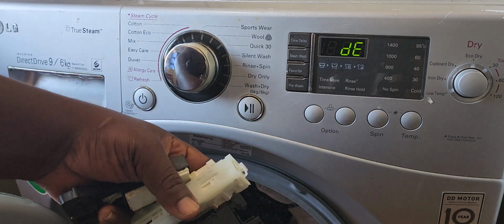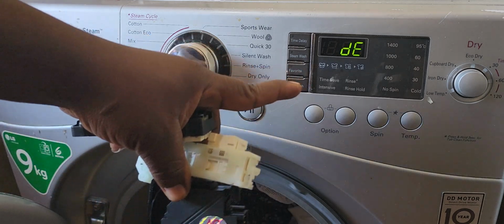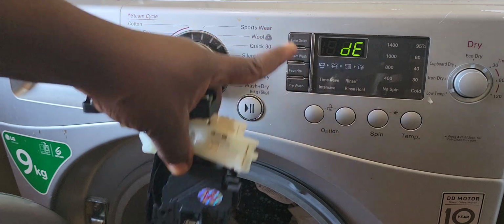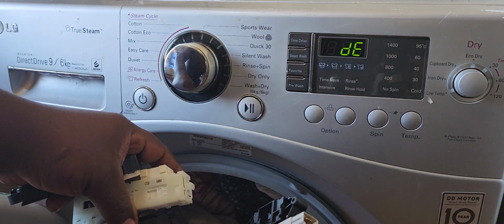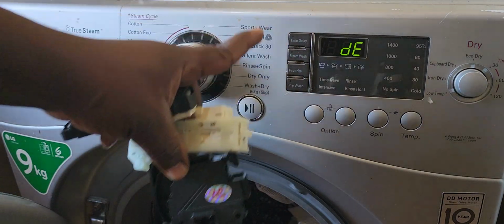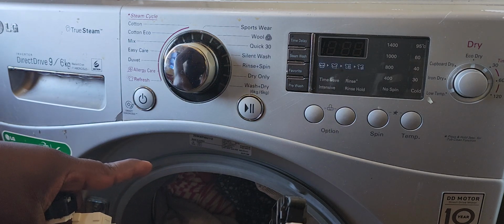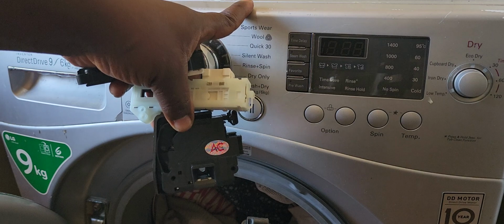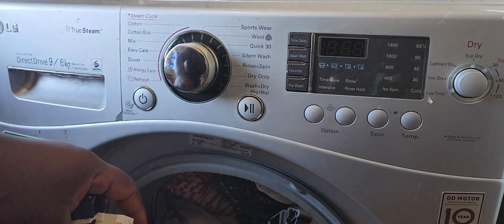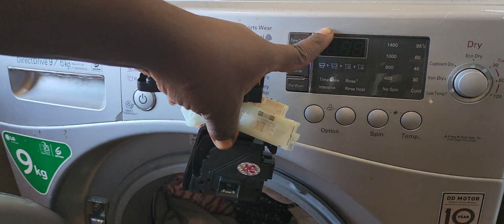And the final cause is the communication between the PCB and the door lock switch. If the PCB won't send a message to the door lock switch, it will display the same issue.